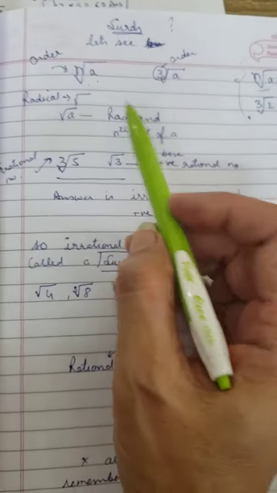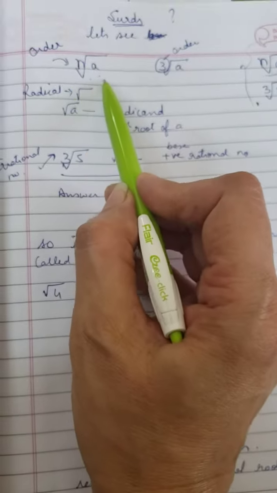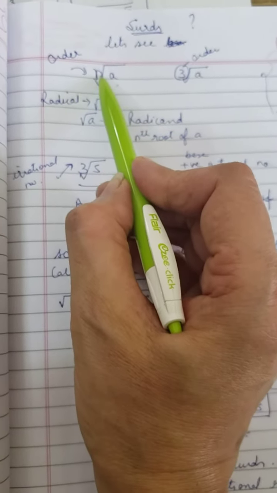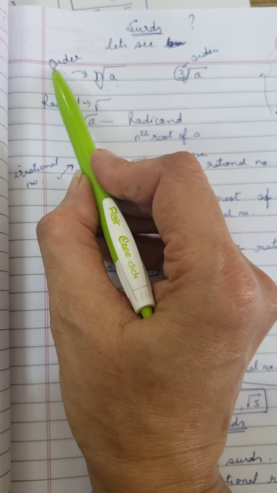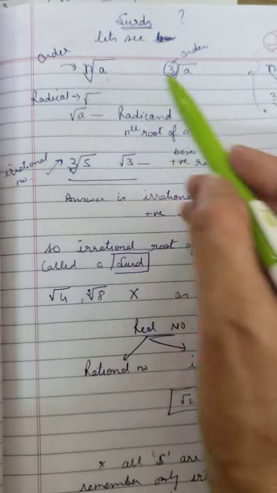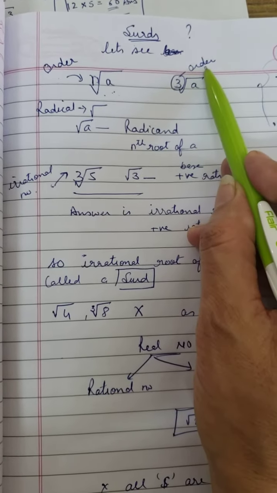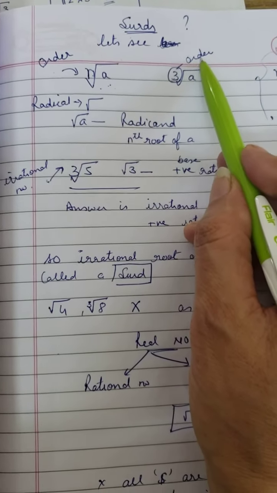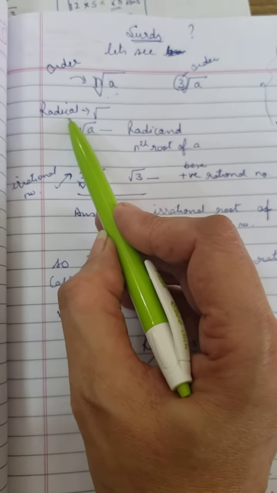So let me tell you how. This is nth root of a. This is the term written there, right? This n here is known as order. This is known as order, right? And if you want to take the example here, this 3 will be known as order, right? And this root symbol is known as radical.